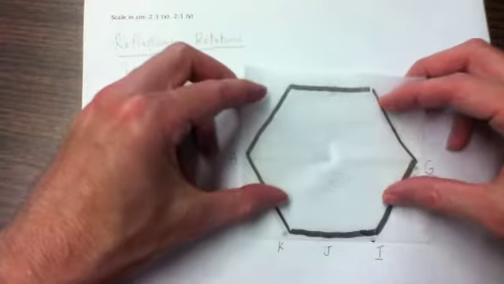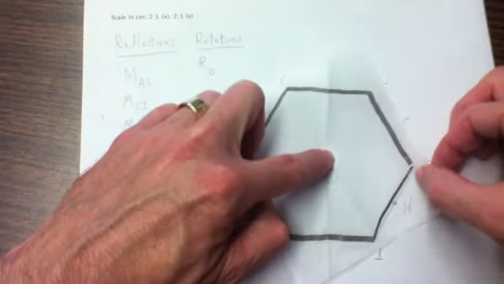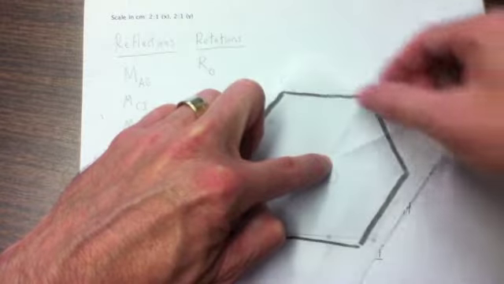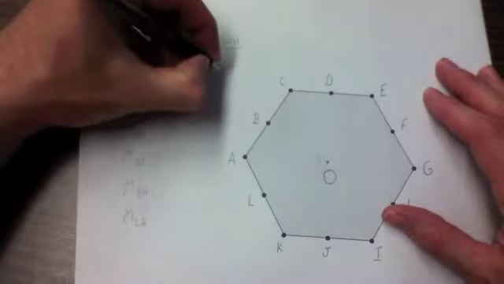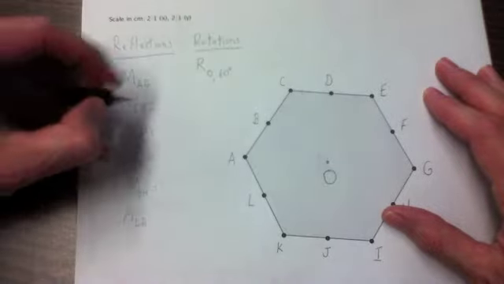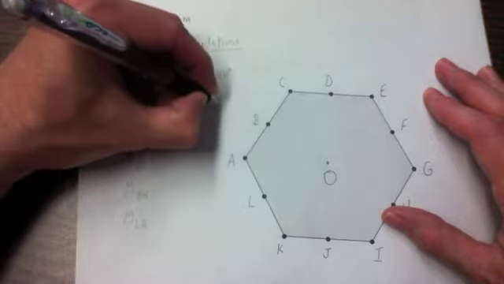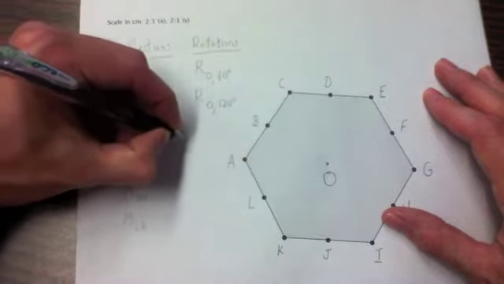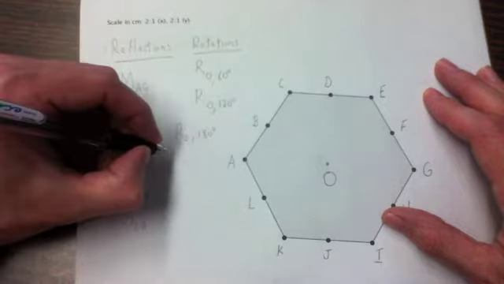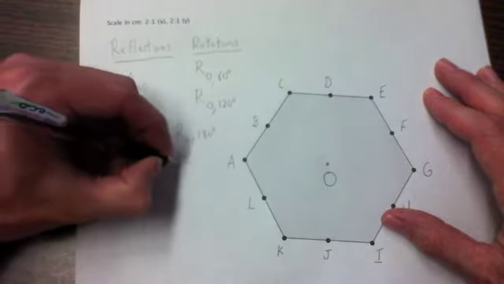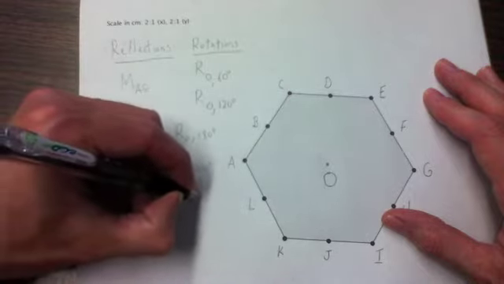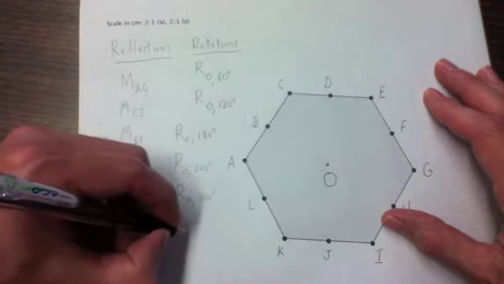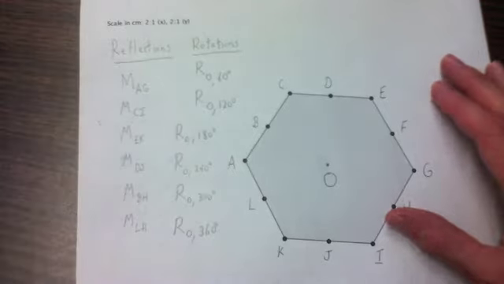And this is just a reminder, we're rotating through a 1/6 of a circle because I can go 1, 2, 3, 4, 5, 6 and be back to where I started. So 1/6 of the circle is 60 degrees. So I've got 60 degrees there. And then a rotation about O by 120 degrees. A rotation about O by 180 degrees. We'll call that a half turn. A rotation about O by 240 degrees. A rotation about O of 300 degrees. And finally, a rotation about O of 360 degrees.